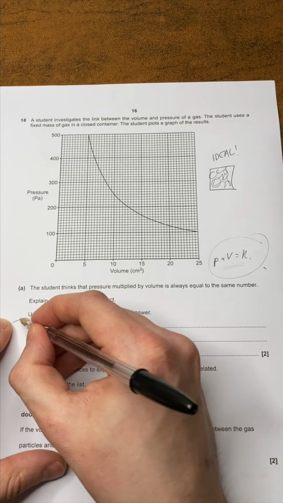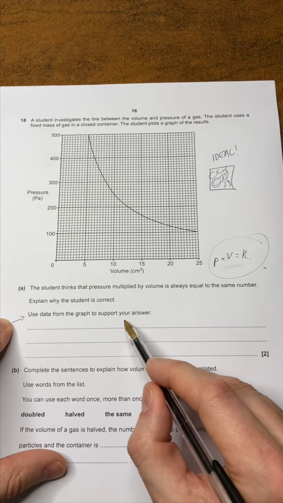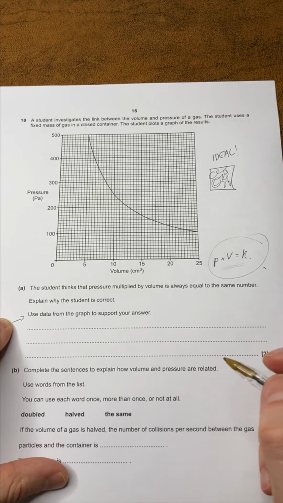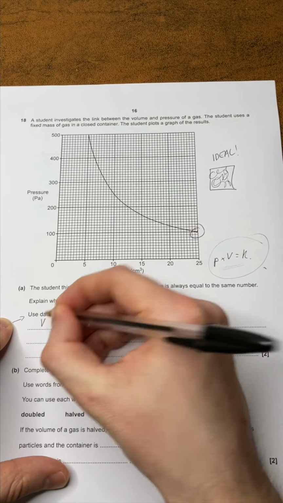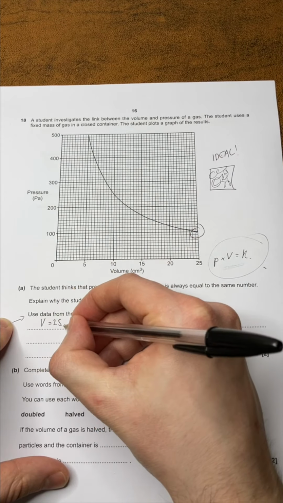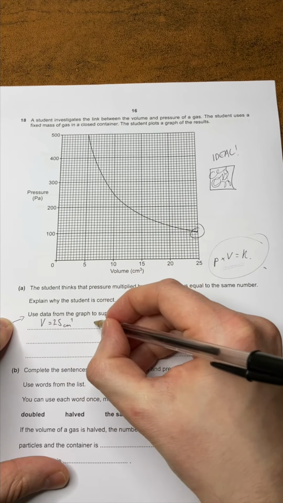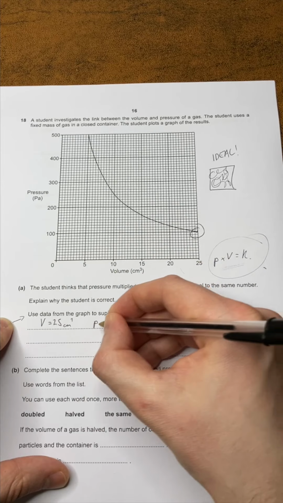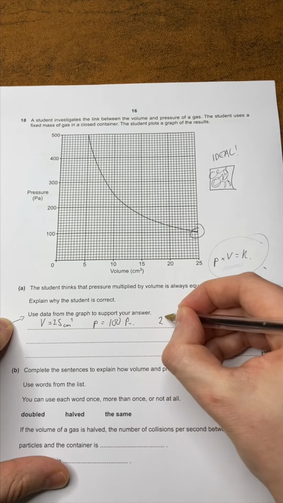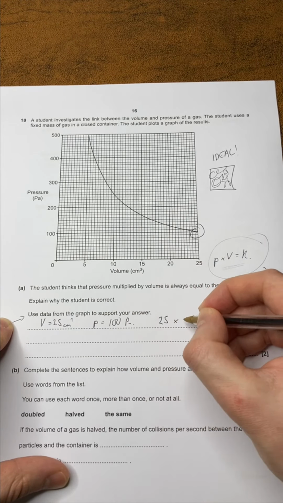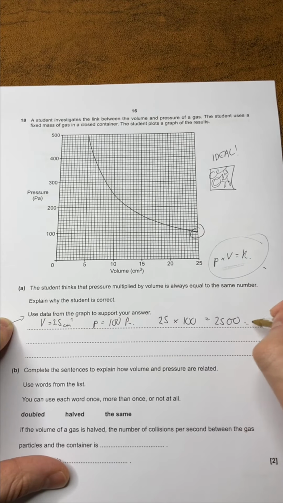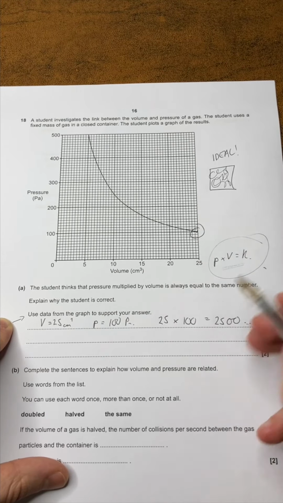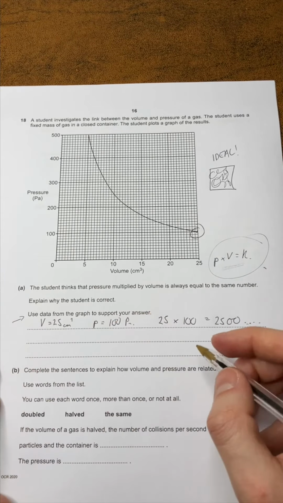So what we need to do is focus on this part of the question, which asks us to pluck some data from the graph. So let's pluck some data from the graph. There we go. That point there. So volume equals 25 centimeter cubed, and pressure at that point is 100 Pascal. So 25 multiplied by 100 is equal to 2500. We'll leave that without units for the time being because we don't really need to know that. It's just a constant. It relates to energy if you're interested.